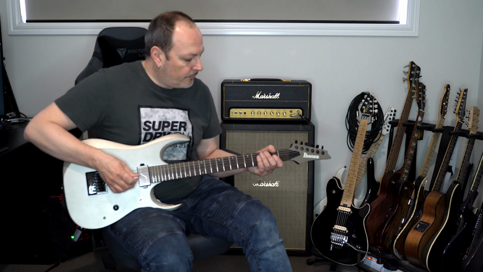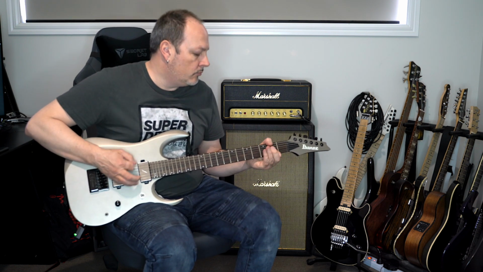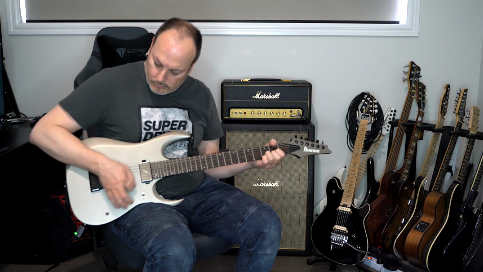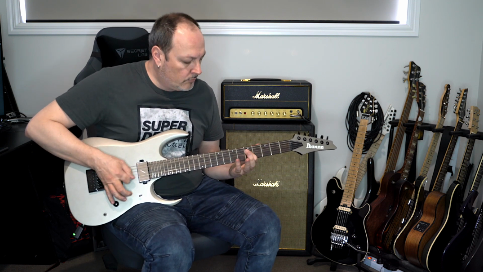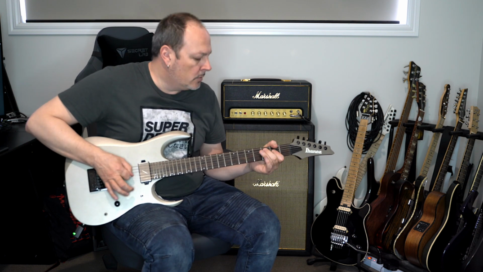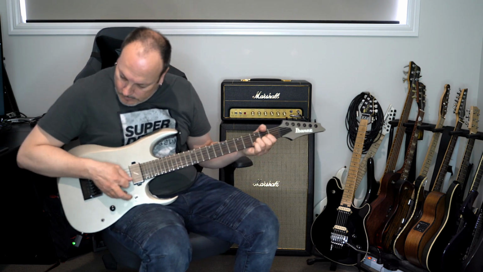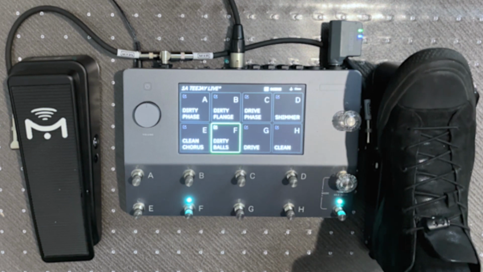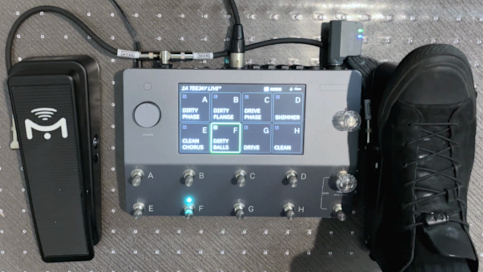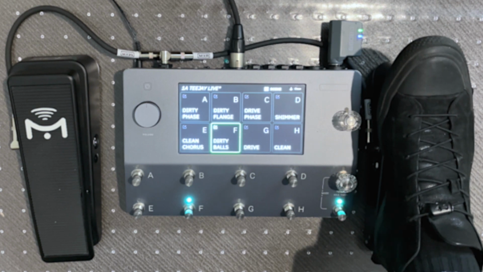And also more level. So that's my main distorted tone.